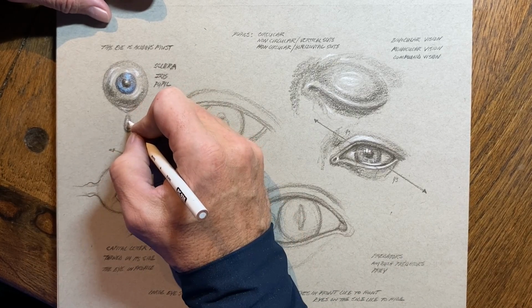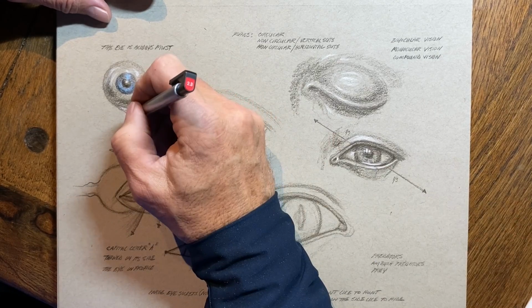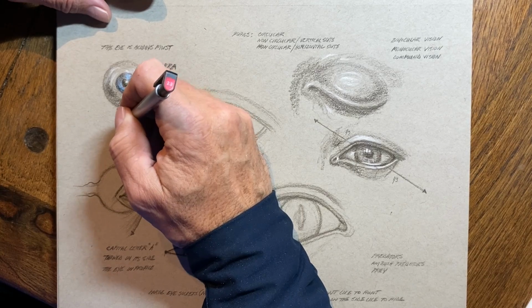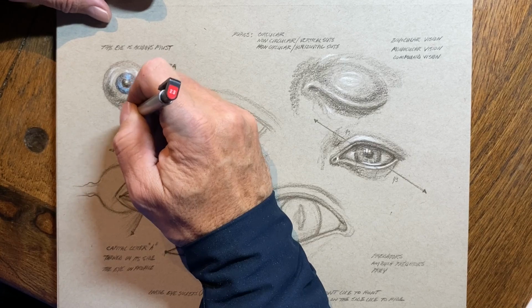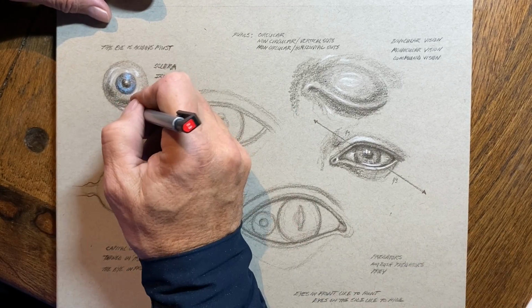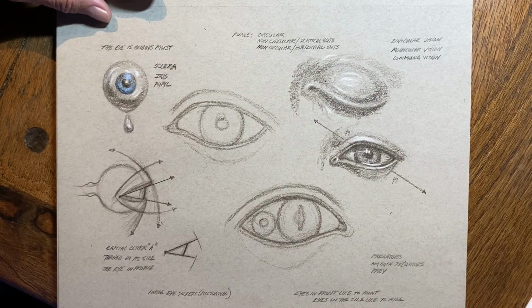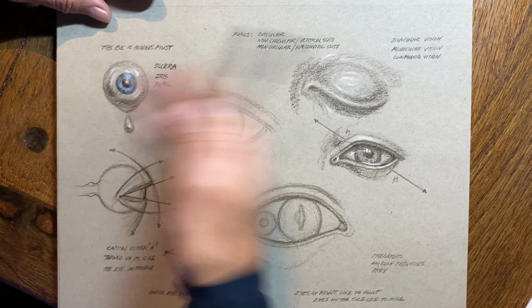And then this here is just a fun little drip so that we can see that the eye is wet. And here's where the eyeball is dripping off there. There we go.